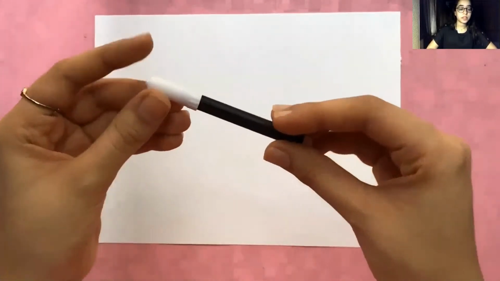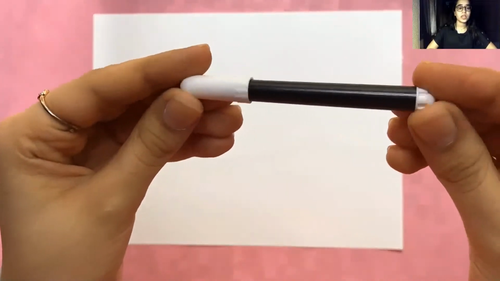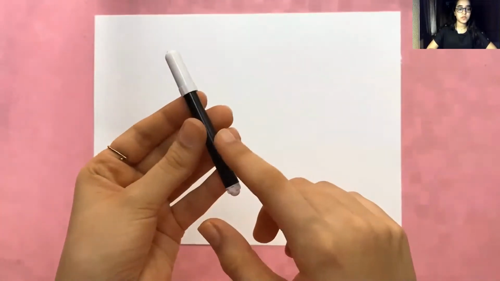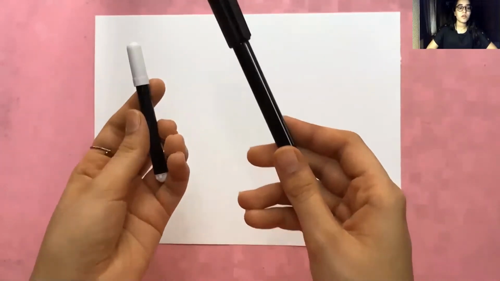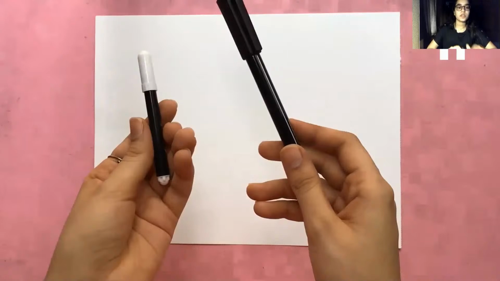Second that we need is a black sketch pen. This is a simple local branded black sketch pen. If you don't have this, you can make use of a black gel pen or a black ball pen. So any of it is fine. Either you have a black sketch pen or you have a black ball pen or gel pen. Any of it is totally fine.